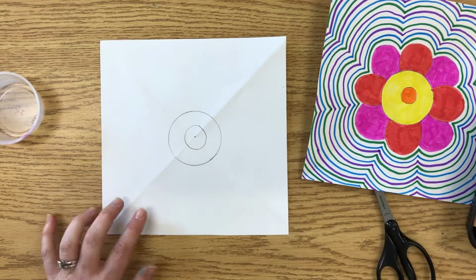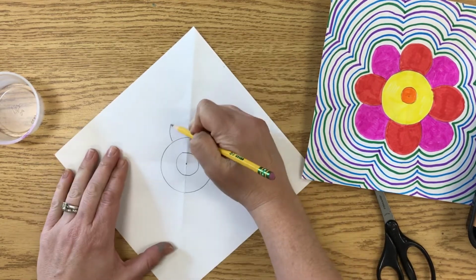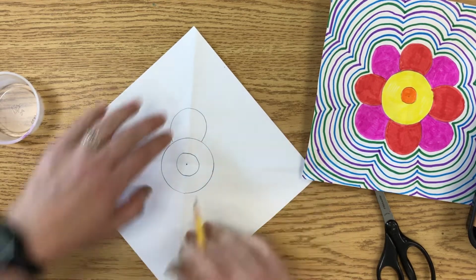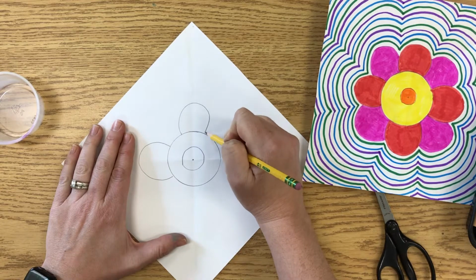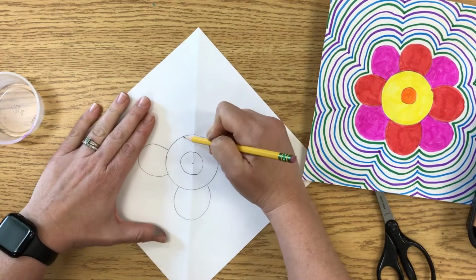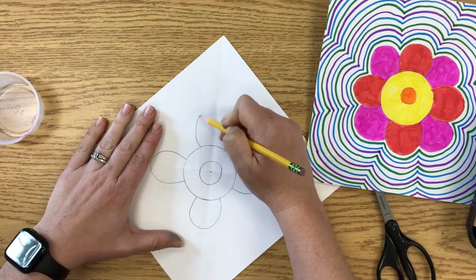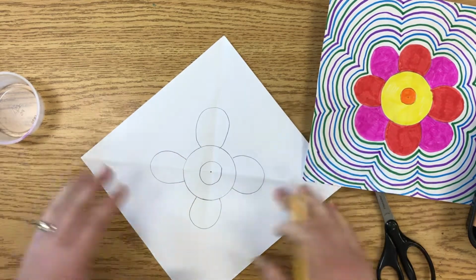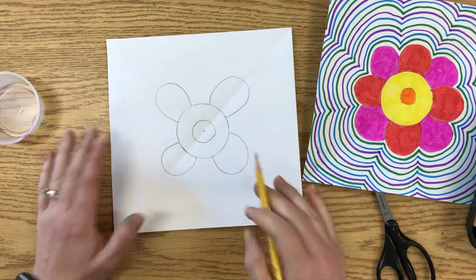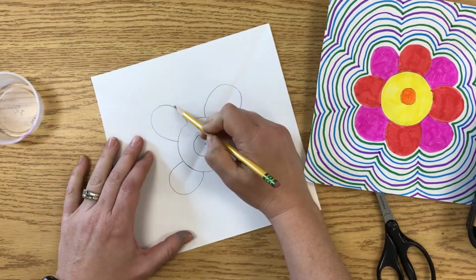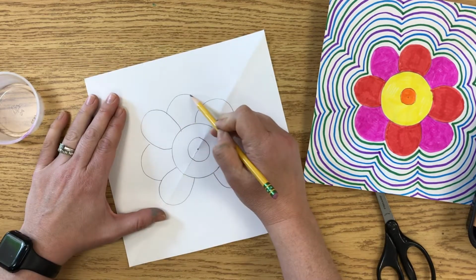Now the first set of petals, I want to make one petal on each of the creases that I have. So I'm going to do one here, and then I'm going to turn my paper. I'm going to do another one here, turn my paper, another one here, turn my paper, and then another one here. I want them to be pretty close to the same size, but they're probably not going to be perfect. Then I'm going to make a petal in between them. So I'm going to do a curve between them to give me my flower.